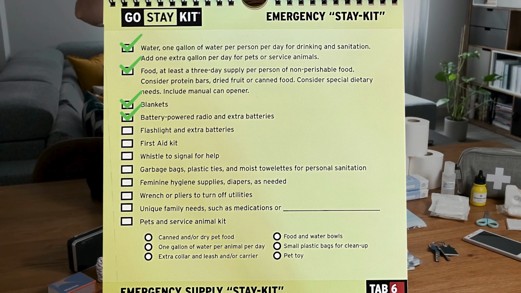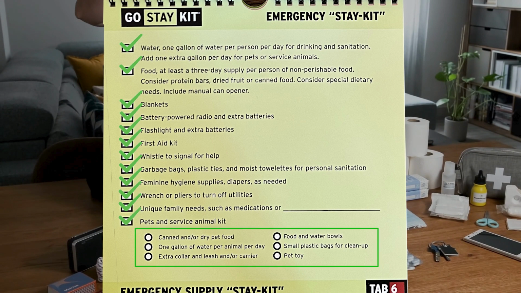Blankets, battery-powered radios and batteries, flashlights and batteries, first aid kit, a whistle to signal for help, garbage bags, plastic ties, moist towelettes, feminine hygiene products, diapers, a wrench or pliers to turn off utilities, unique family needs like medications and batteries or chargers for assistive devices, and a kit for pets and service animals that includes canned and/or dry pet food, 1 gallon of water per animal per day, an extra collar or leash and/or carrier, food and water bowls, small plastic bags for cleanup, and a pet toy.